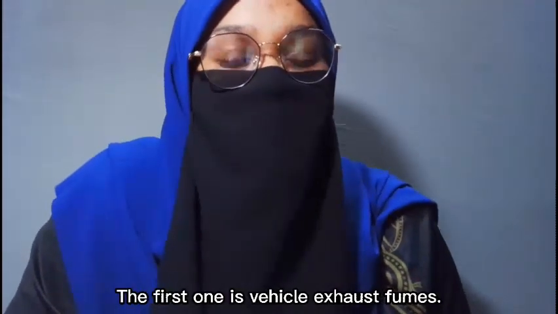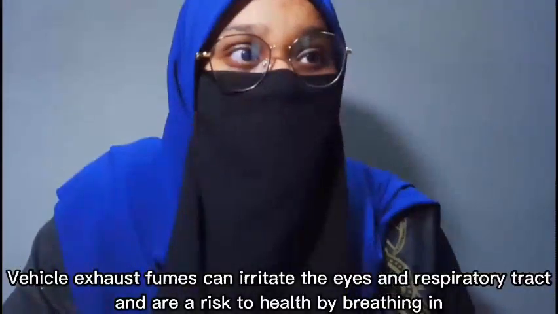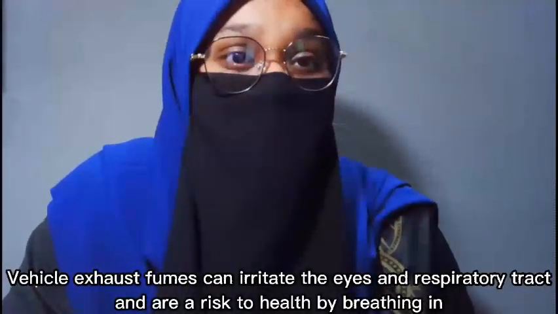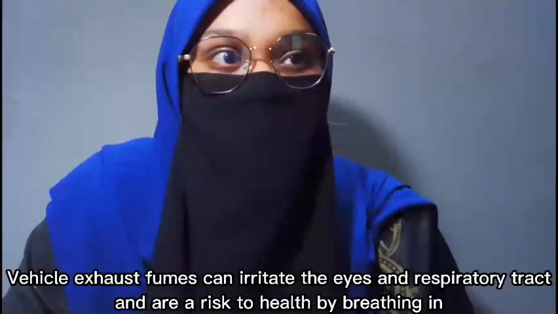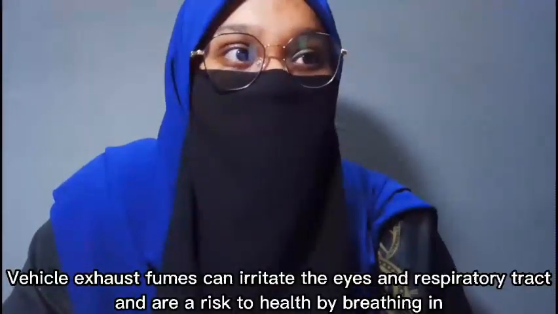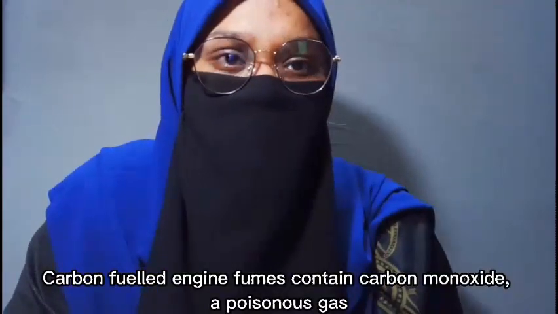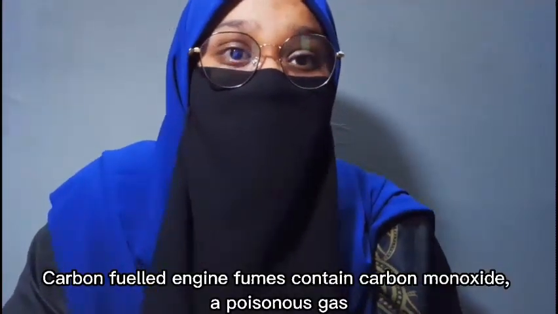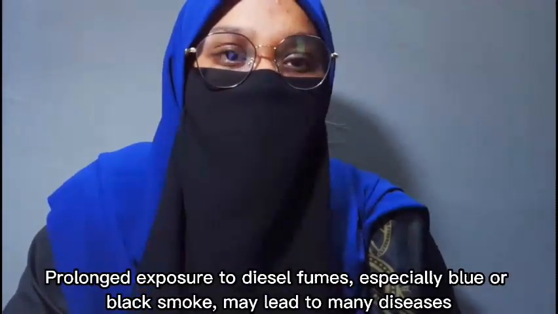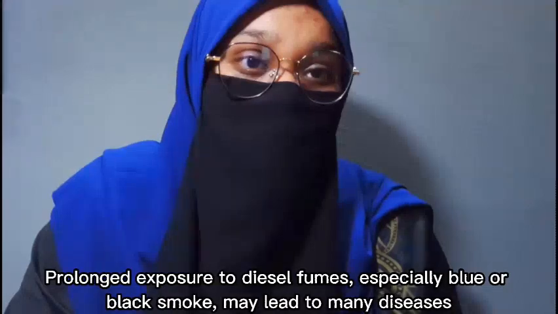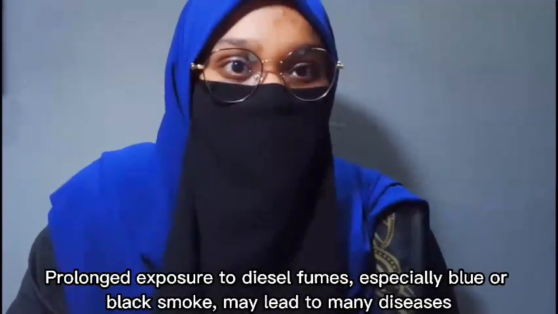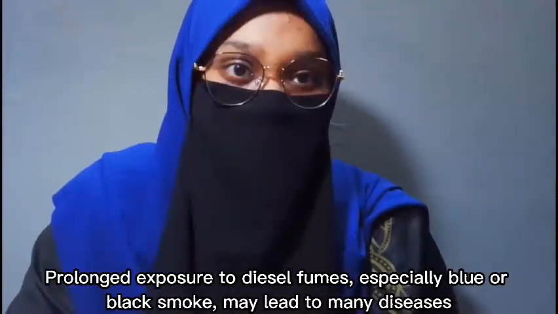The first one is vehicle exhaust fumes. Vehicle exhaust fumes can irritate the eyes and respiratory tract and are also a risk to health by breathing in. Carbon fuel engine fumes contain carbon monoxide, a poisonous gas. Prolonged exposure to diesel fumes, especially the blue or black smoke, may lead to a lot of disease.